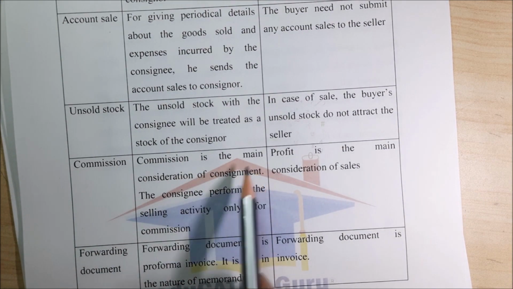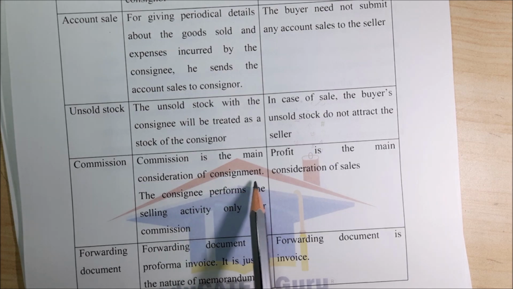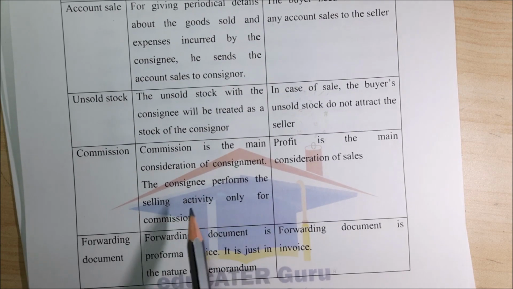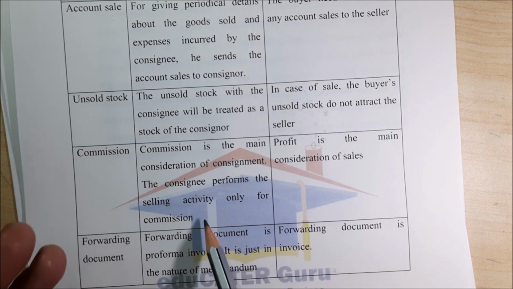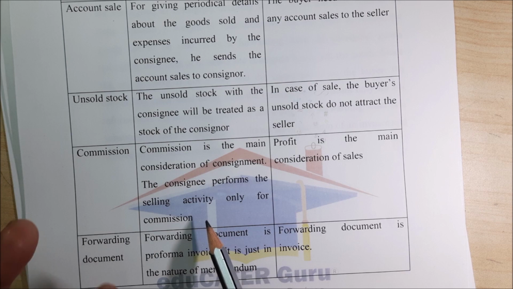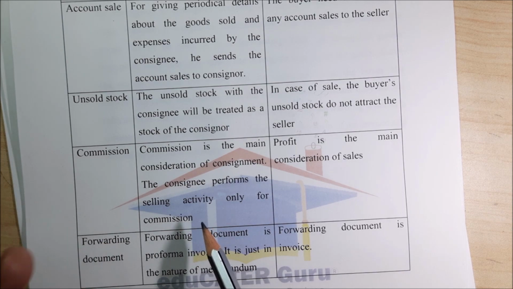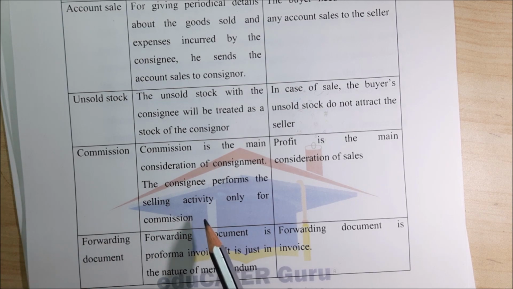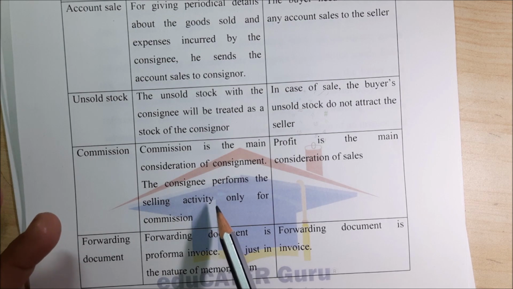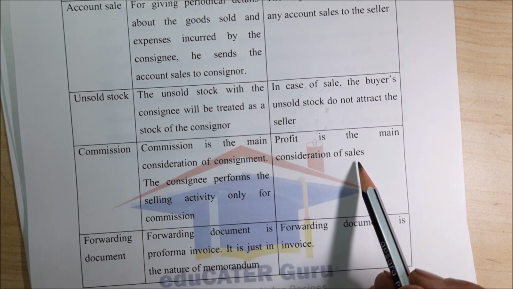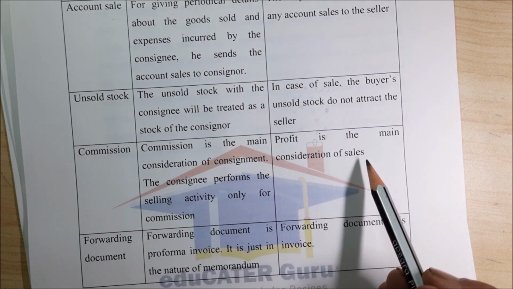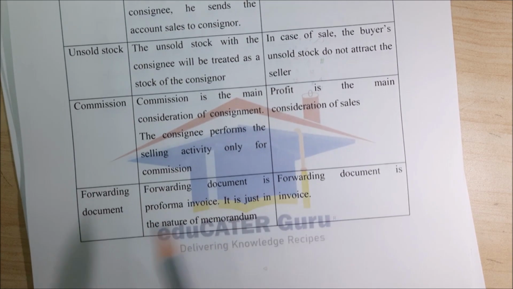Commission. Commission is the main consideration of consignment. The consignee performs the selling activity only for the commission. So he has done his duty, that is selling the goods on behalf of the consignor. For that he is going to get the agreed commission, 5%, 2%, 7%, right? Whatever is agreed in the deed. Profit is the main consideration of sales. So here it is commission, and in case of sales it is profit.